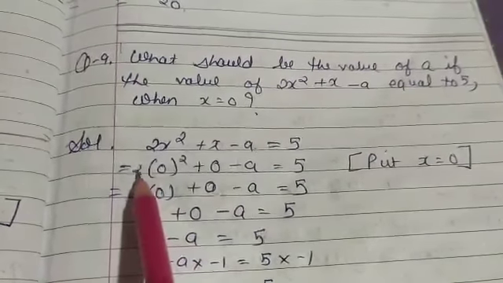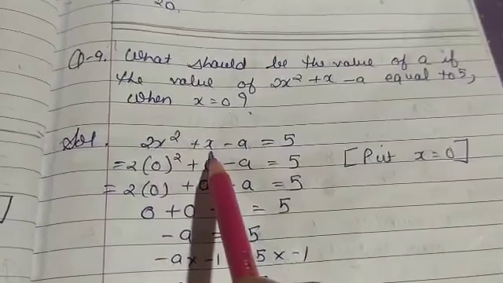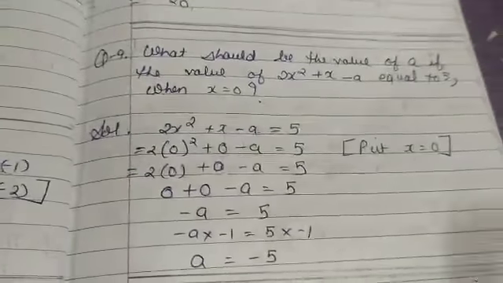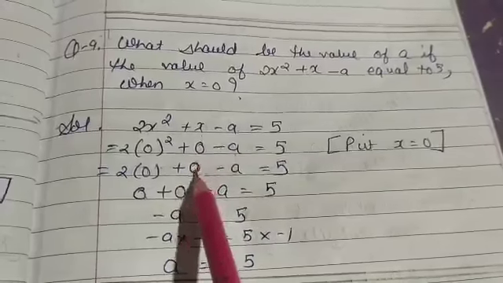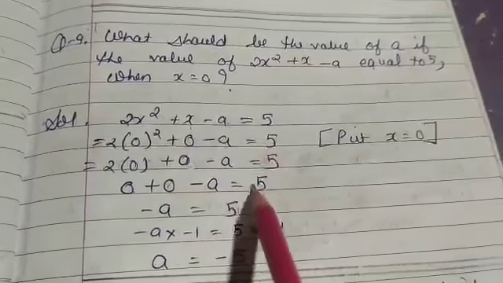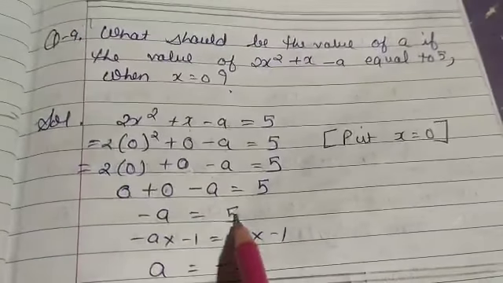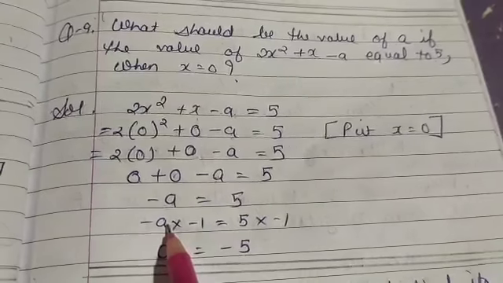Now write down this 2 as it is. The value of x is 0, that is 0 square, plus the value of x is 0, minus a as it is, equals 5. Then the square of 0 is 0 only, and 2 zeros are 0. Write this 0 as it is, minus a as it is, and 5 as it is. Now here the value of negative a is 5. So what will be the value of a? Here the value of a cannot be negative.